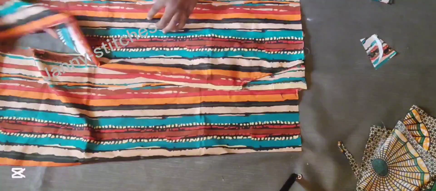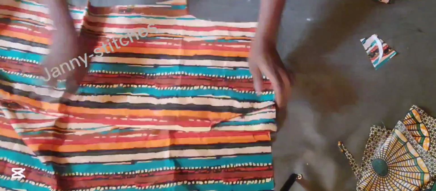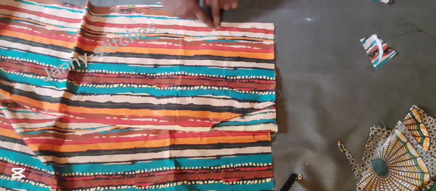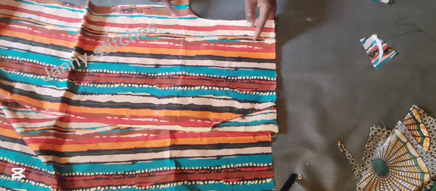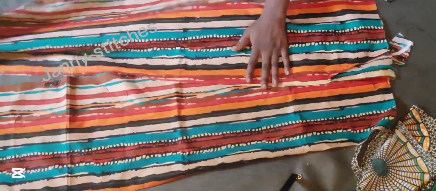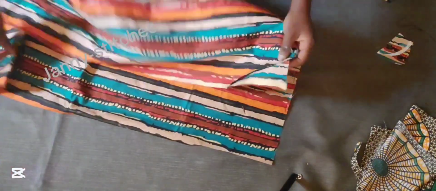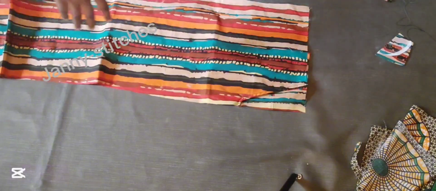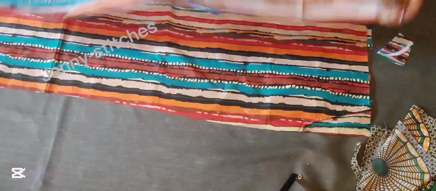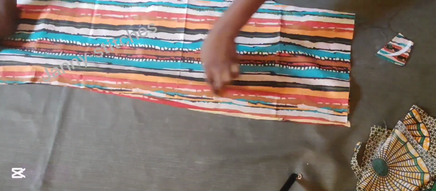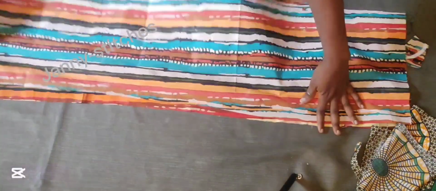The next thing to do is to join the sides. We are not joining the crotch line yet. This center part, we are not joining it yet. We'll join the side first because we insert a pocket here. So I will remove one and bring one of the back to join the sides. So I will join the side with half an inch. Then I will join the second one as well.